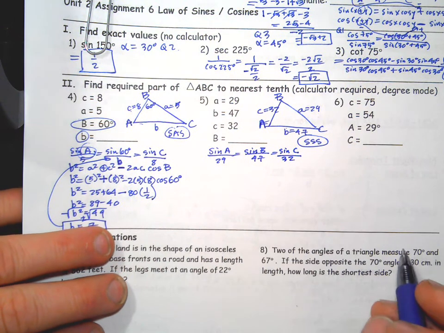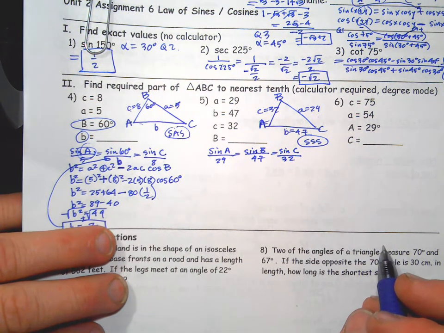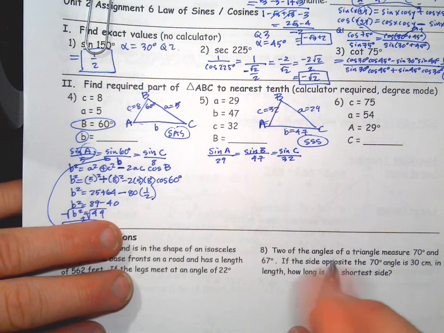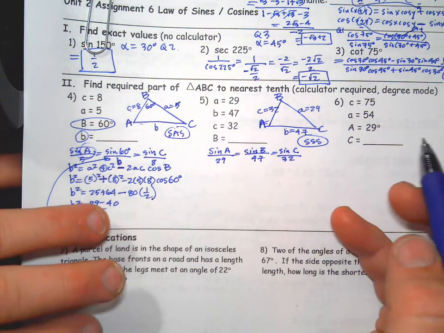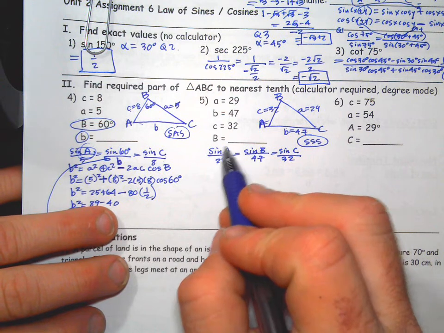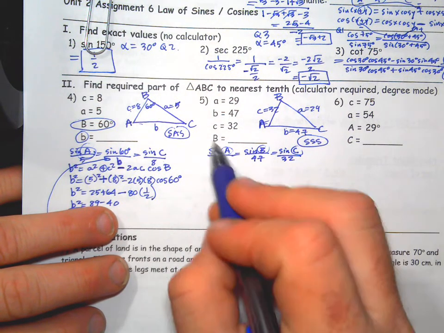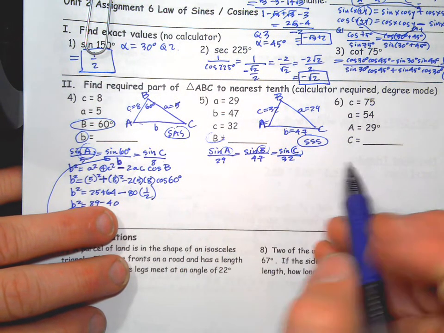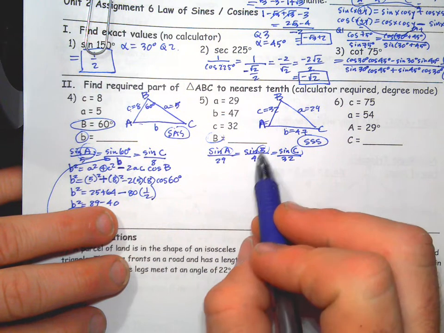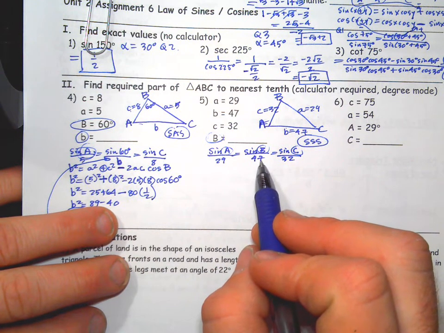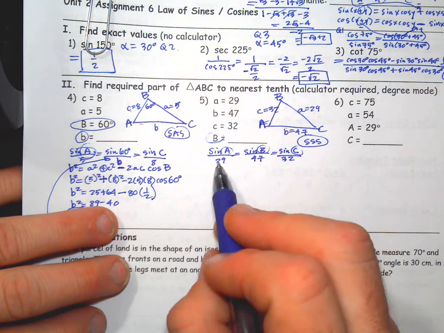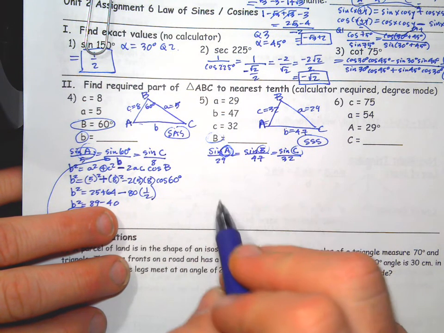Can we use law of sines right now to find something? Nope. So we're going to have to use law of cosines. Now, should we find angle A first, B first, or C first? You go, oh, let's find B. Do you guys remember the rule? If B ends up being obtuse, you're going to get this problem wrong. Okay? So let's go with the smallest angle. Smallest angle. That's the general rule.